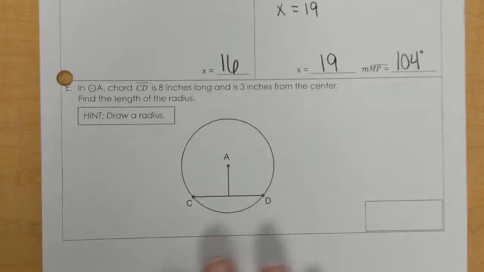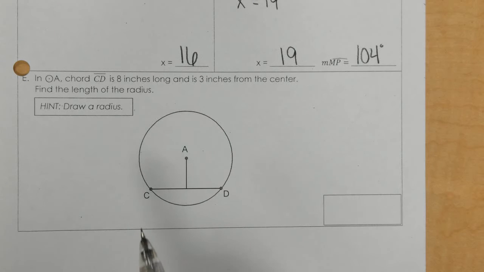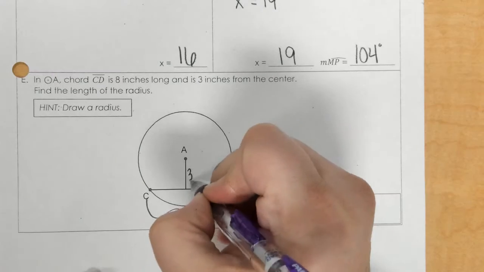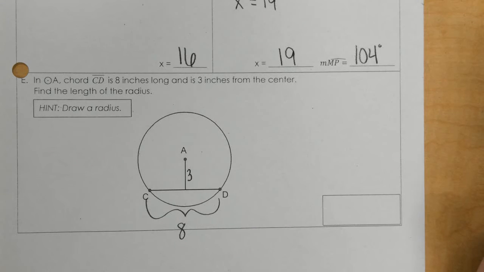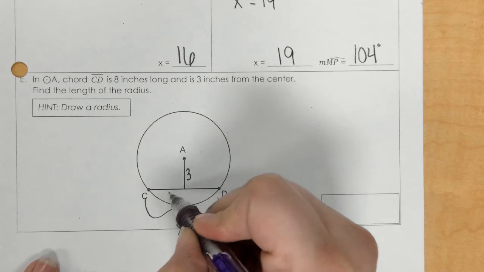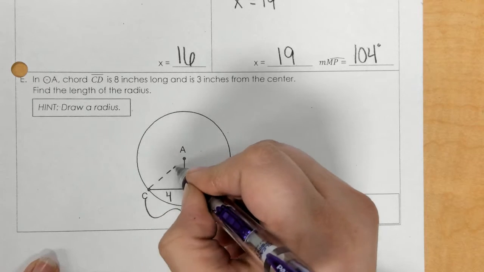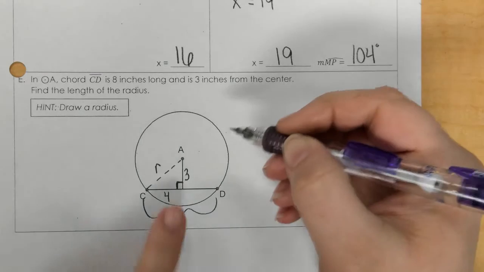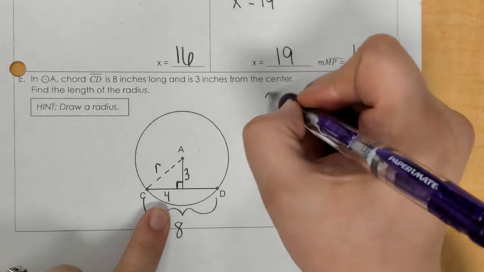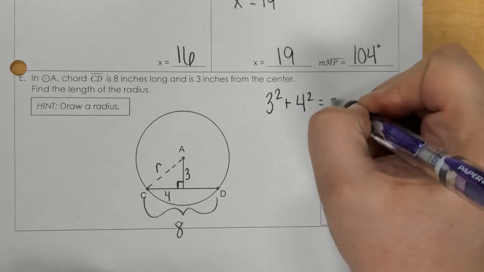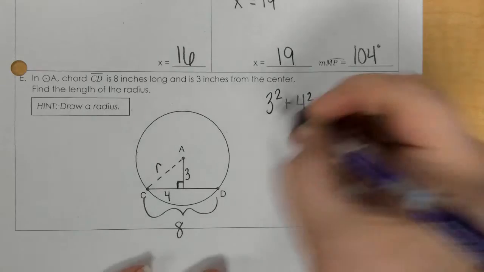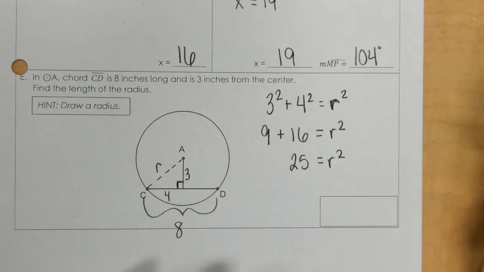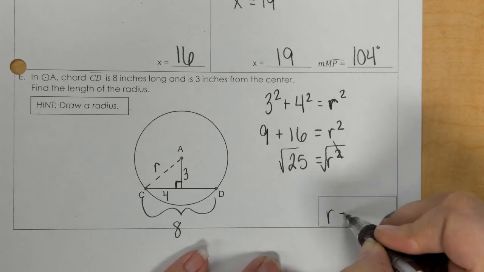Okay, last problem. It says that in circle A, chord CD is 8 inches long. And it is 3 inches away from the center. Find the length of the radius. So before I do the radius, I also know that between C to here is 4. And then I'm going to go ahead and draw my radius in, label that R. This creates a right angle right here. So R is my hypotenuse, my C. So I would do 3 squared plus 4 squared equals R squared. And that gives me 25 equals R squared. So if I square root both sides, we get R is 5.